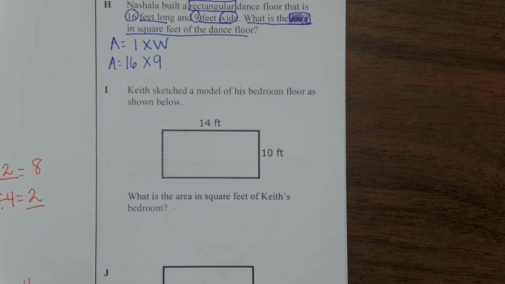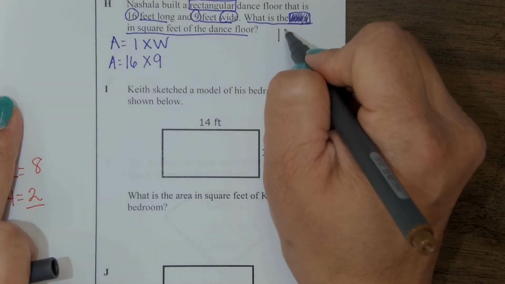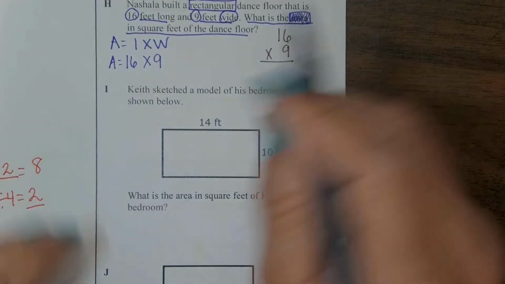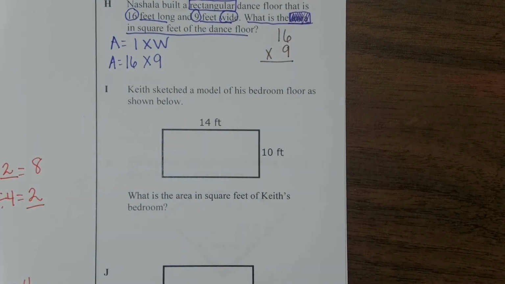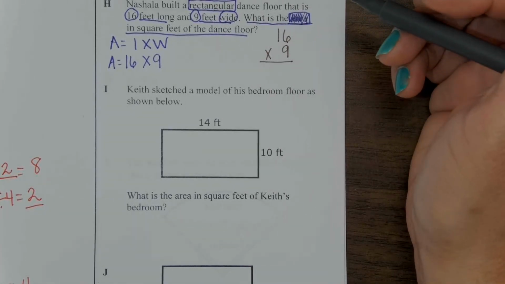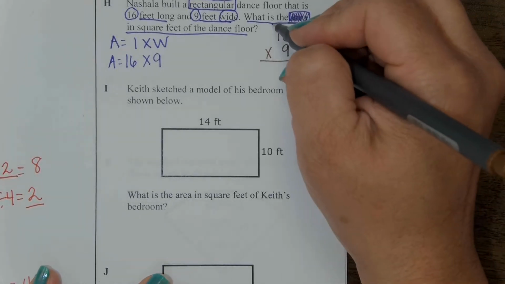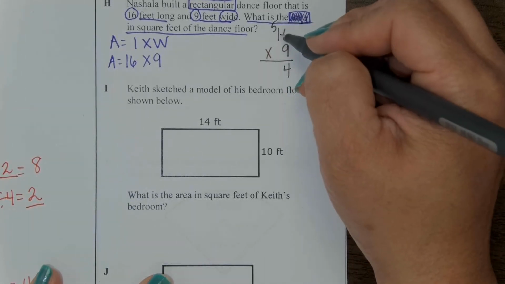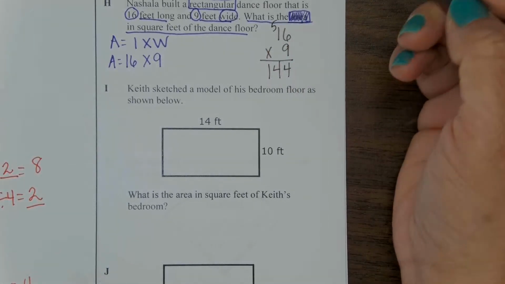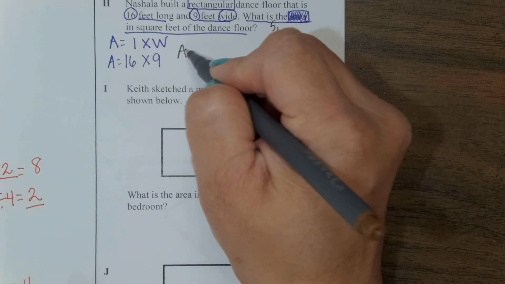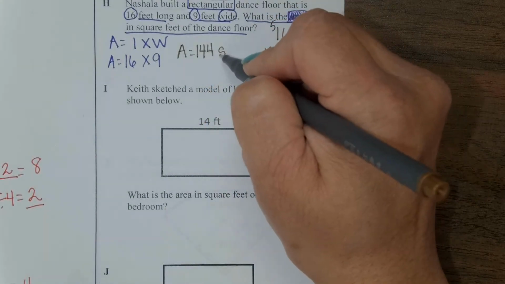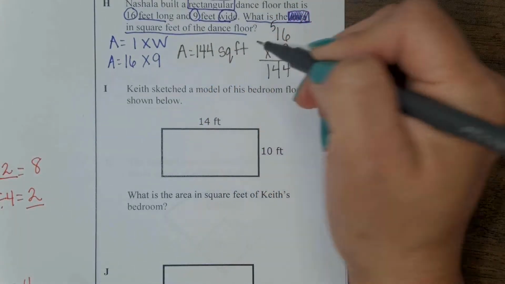So on the side, let's go ahead and multiply 16 times 9. 9 times 6 is 9, 18, 27, 36, 45, 54. 9 times 1 is 9, plus 5, 9, 10, 11, 12, 13, 14, 144. So the area of the dance floor is 144 square feet.